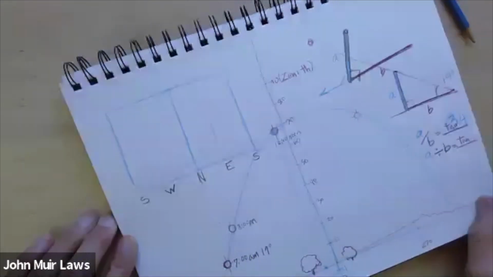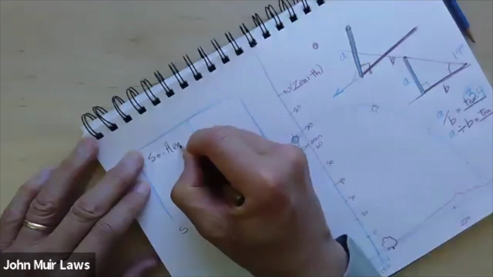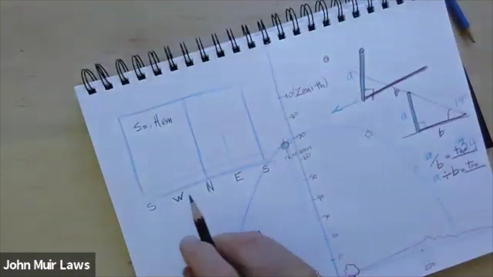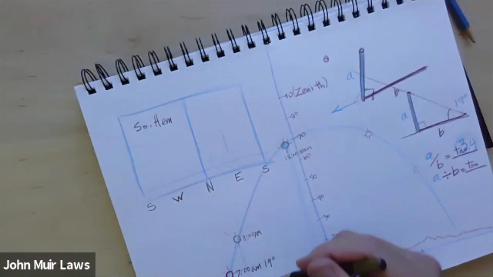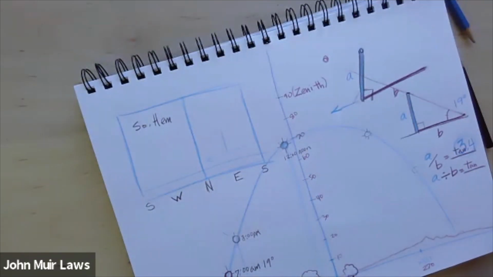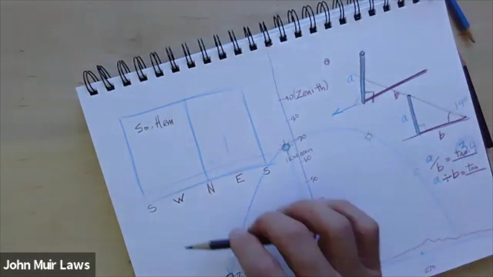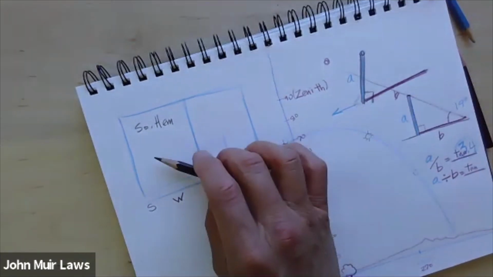All right. So this is Southern Hemisphere. So if you're in the Southern Hemisphere, you're going to set yours up like this. Everything else will be exactly the same. You want 360 degrees along the bottom. You want up to 90 degrees going up. And then you'll be able to compare yours.